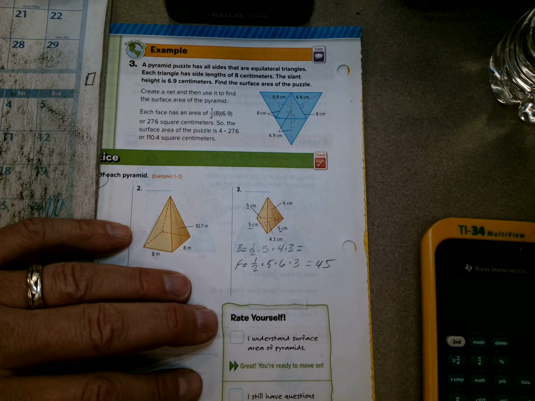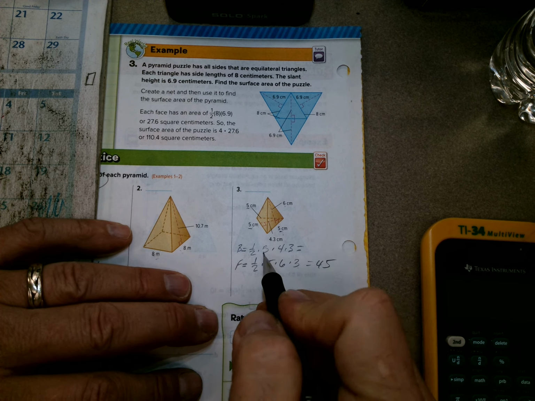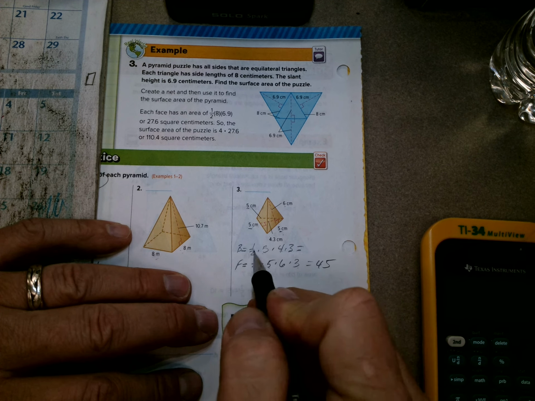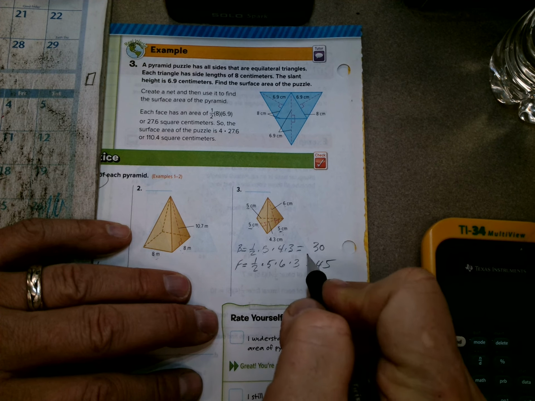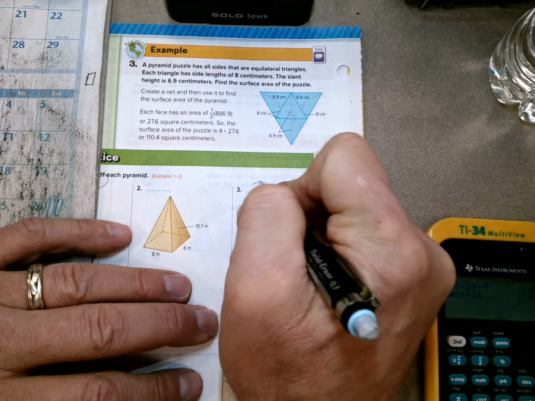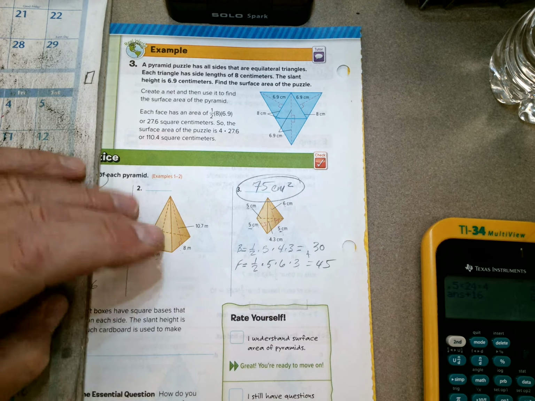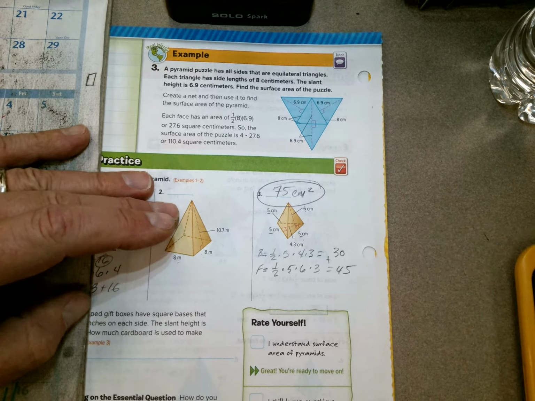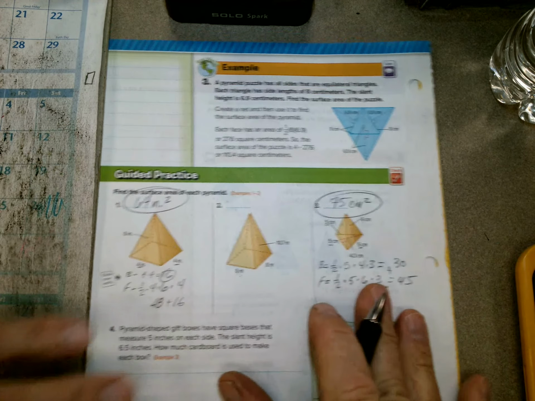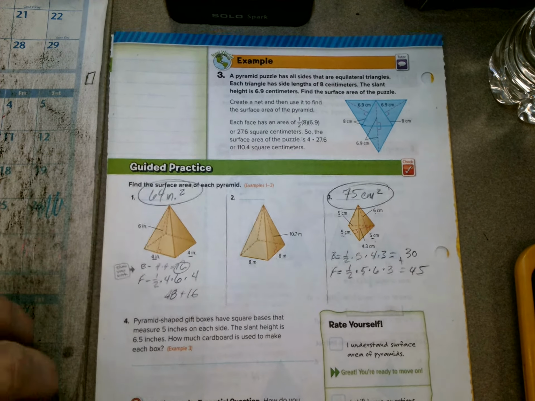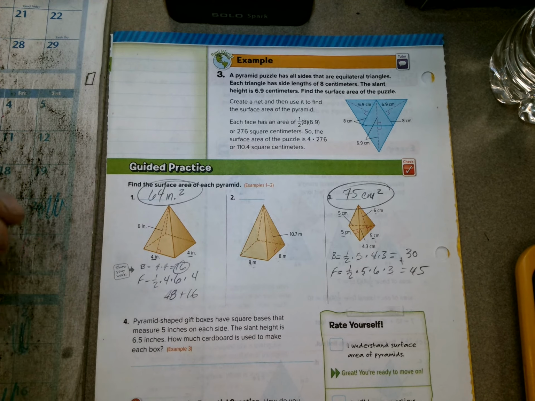Anytime we can do it mentally, it's probably a good thing. 5 times 4 is 20, 20 times 3 is 60, half of 60 is 30. If we add those two together, we end up with 75 centimeters square. Okay, so pretty easy when we have this.